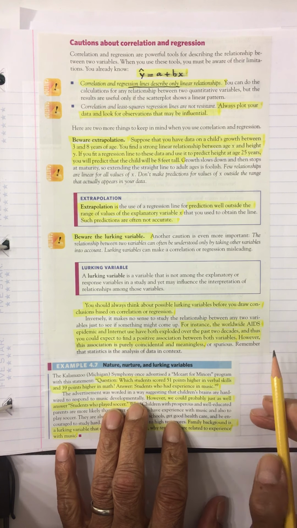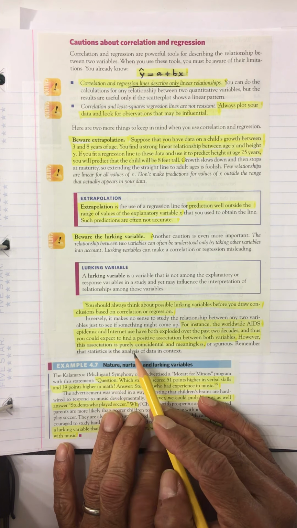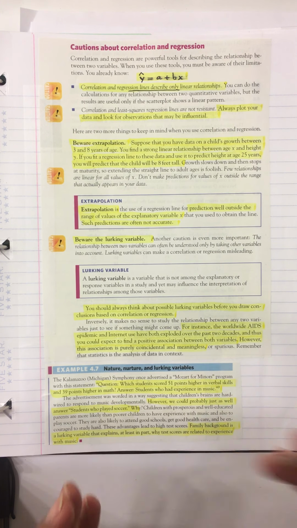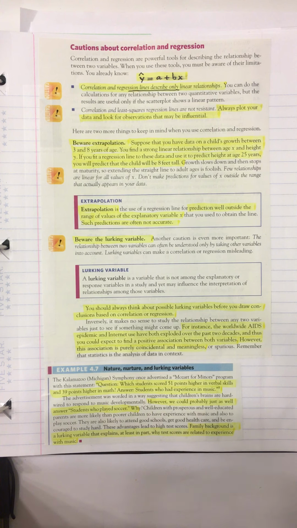However, the association is purely coincidental and meaningless. Pretty much that has something to do with the timeline. Both went up.